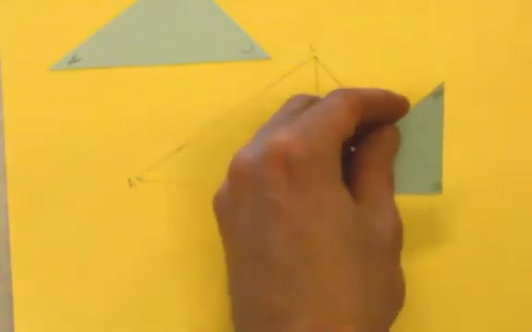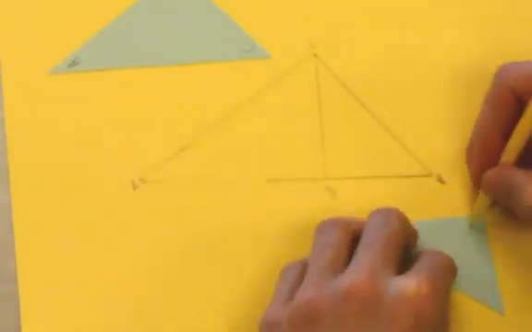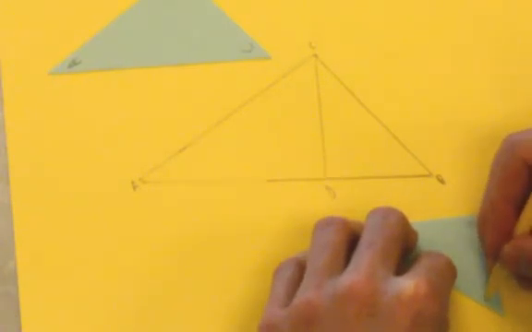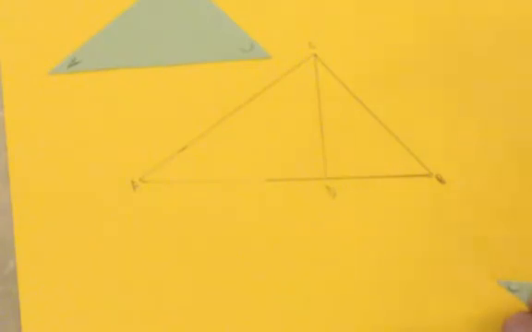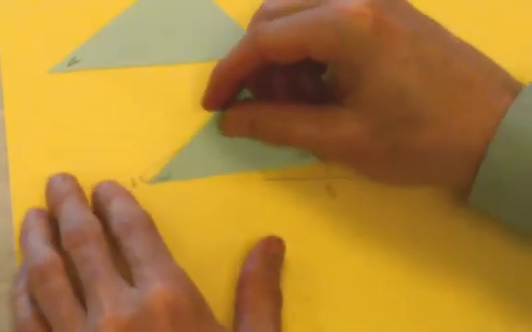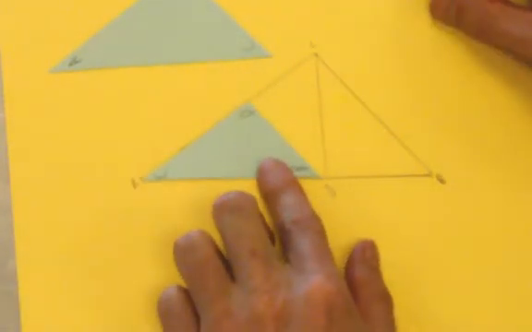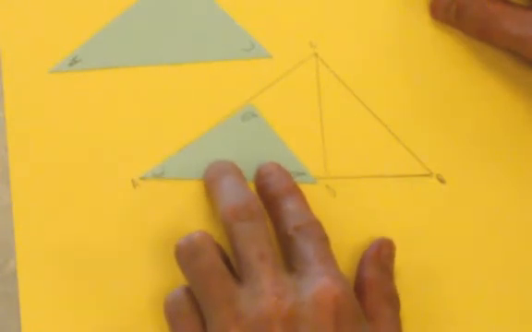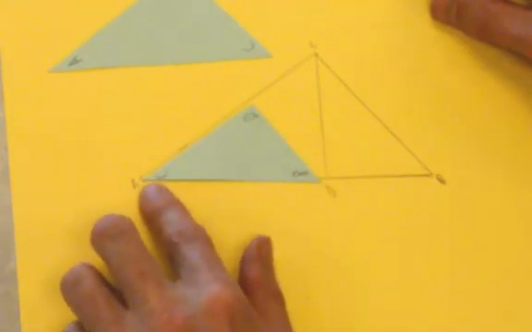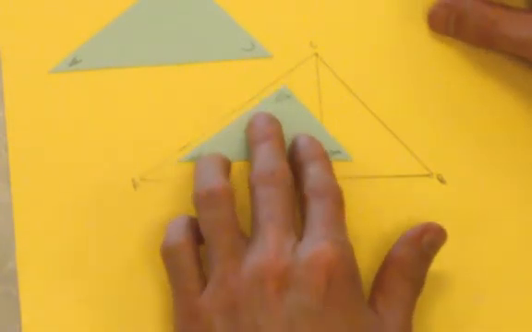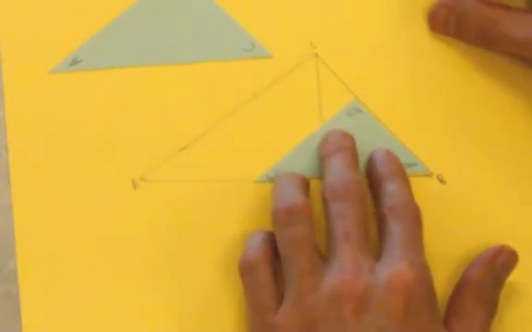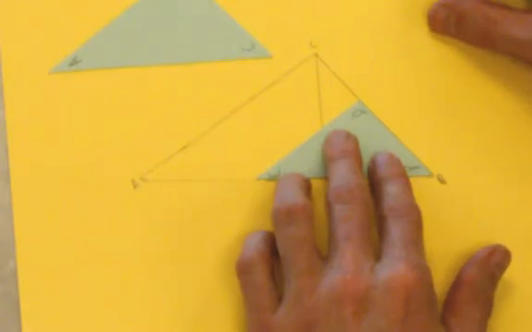Now I'll flip it back over, and I'm going to write the angle labels here on the other side of the triangle. So now you can see how it works when you line it up. See that this angle C actually maps to A. And then the D would map to the C, and B maps to itself.